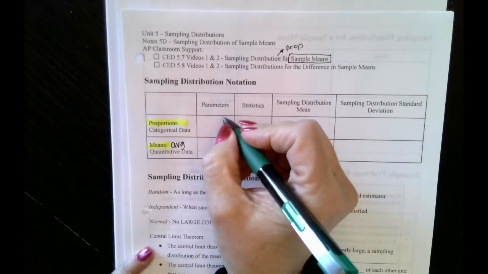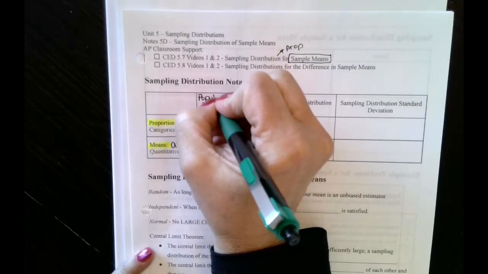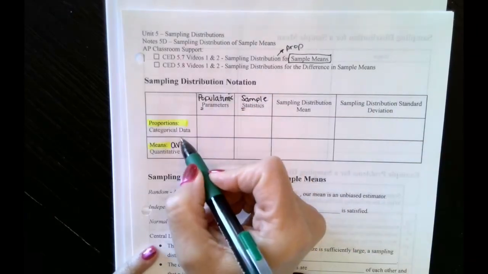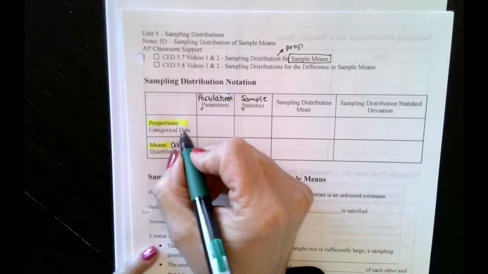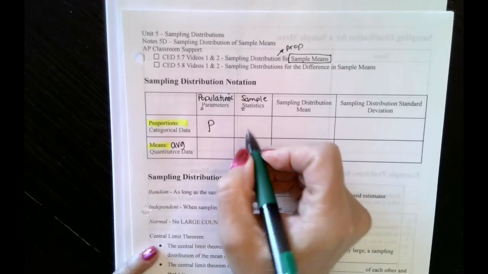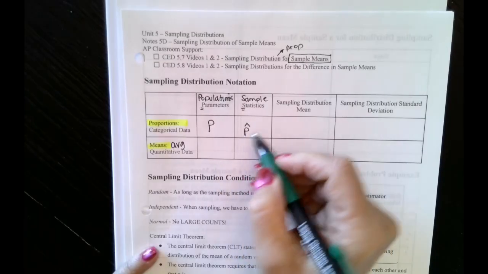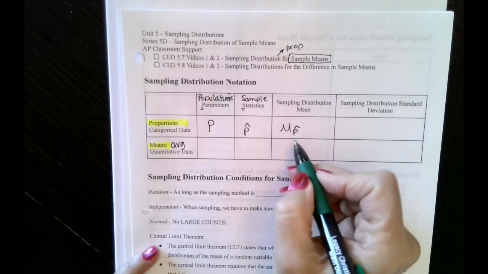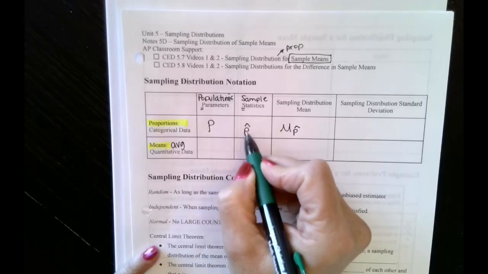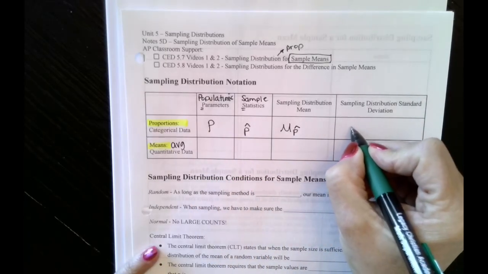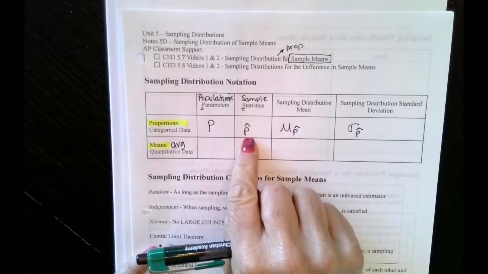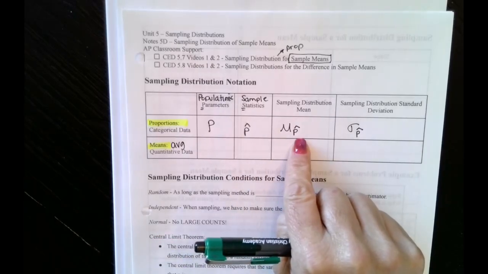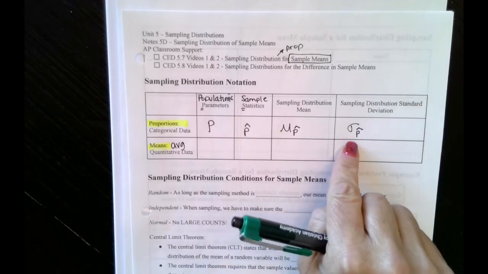So a little vocabulary here. Remember, our parameters are coming from our populations, and our statistics are coming from our sample. When we did this in Unit 6, or Unit C, the one that we just finished, we said that our proportion was P, and our sample proportion is P hat, one single proportion. So our sampling distribution mean was the mean of P hat, the mean of all of our different samples. And our standard deviation was sigma of P hat. We took our sample, and from our sample we did simulations. We took the average of those simulations to get our mean, and the standard deviation of those simulations to get our standard deviation.